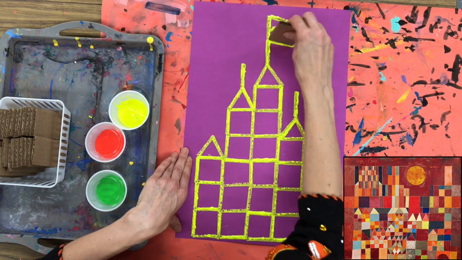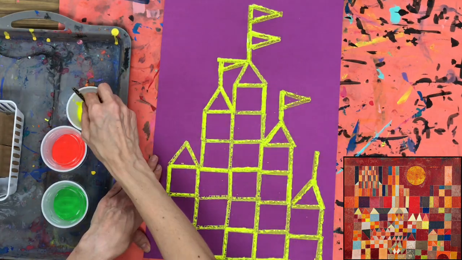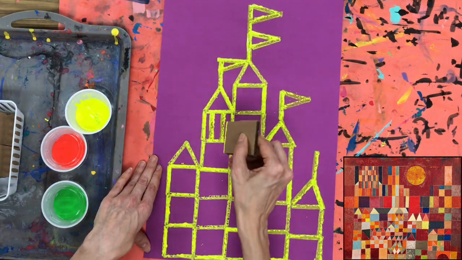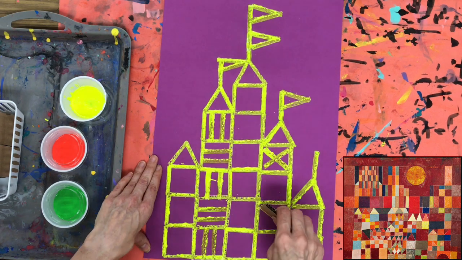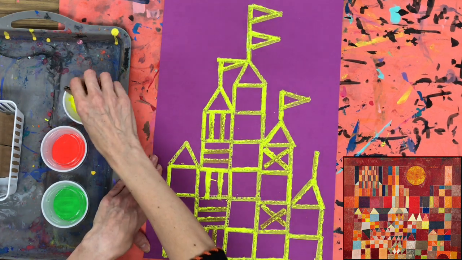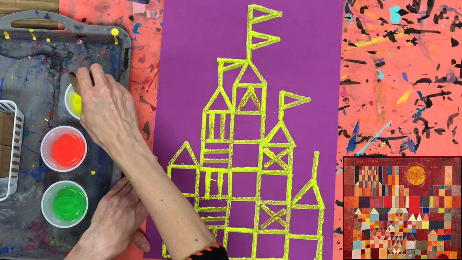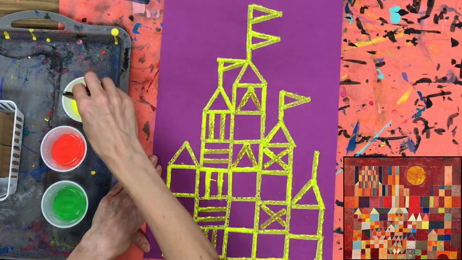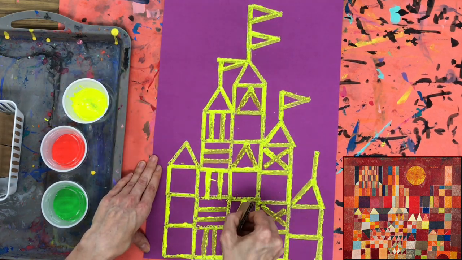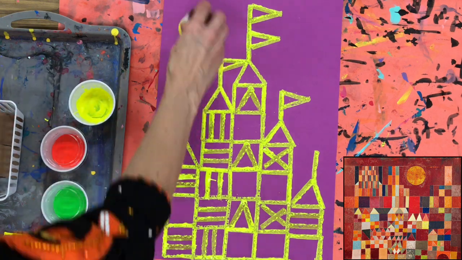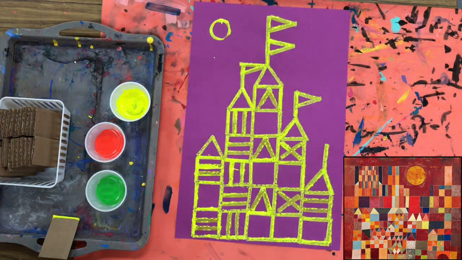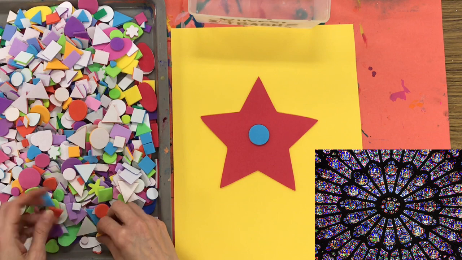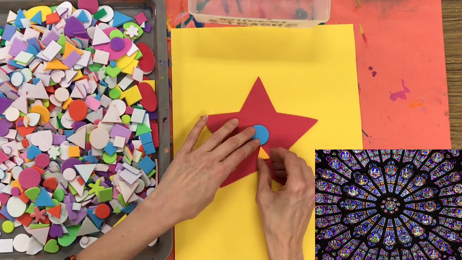Now that I have my castle complete, I'm using lines to maybe create a flagpole for my castle, adding flags to the top, and then using the printing to create patterns inside of my squares. Maybe shapes like a triangle, maybe horizontal or vertical lines. It's up to you.